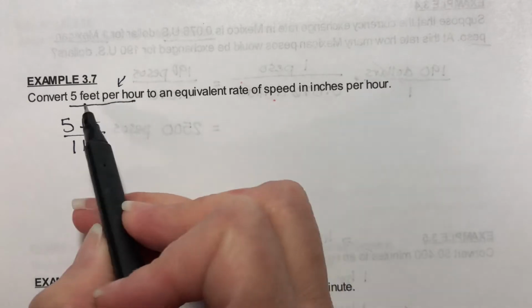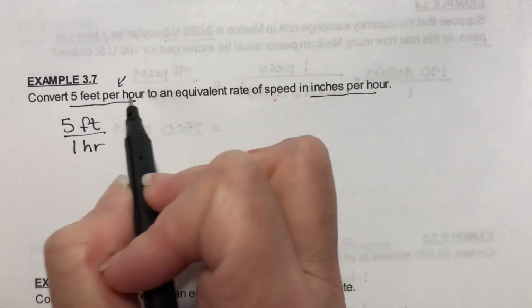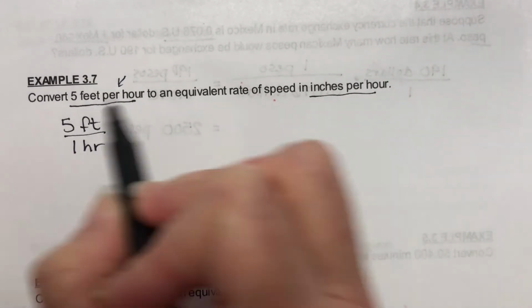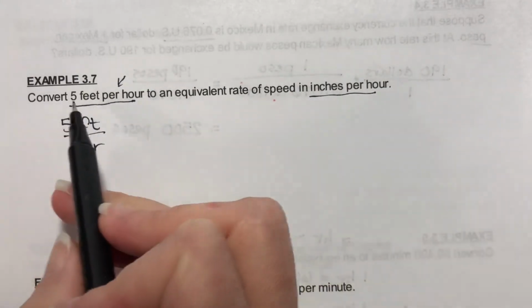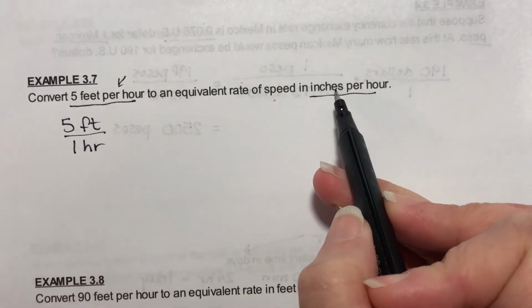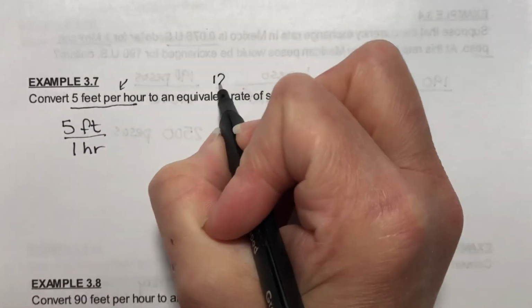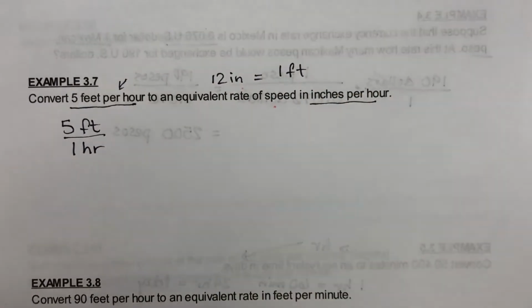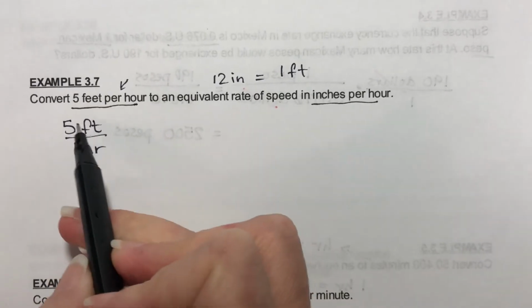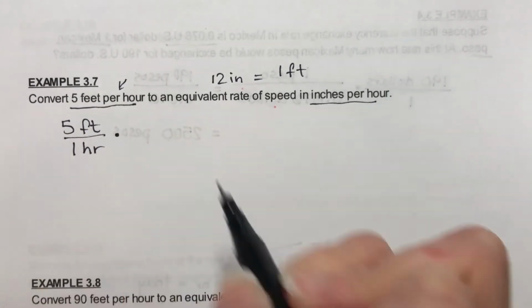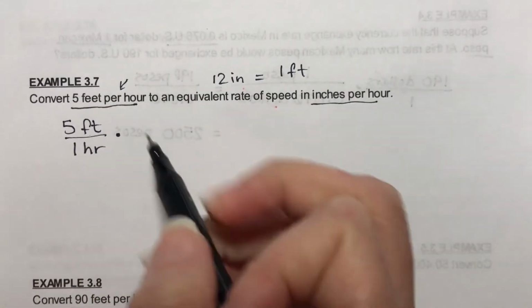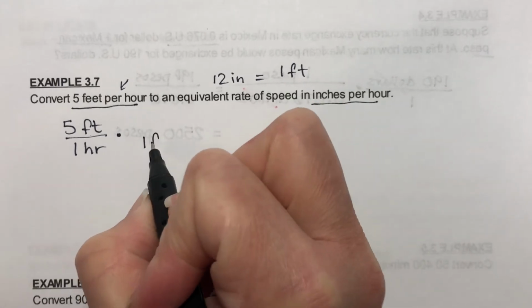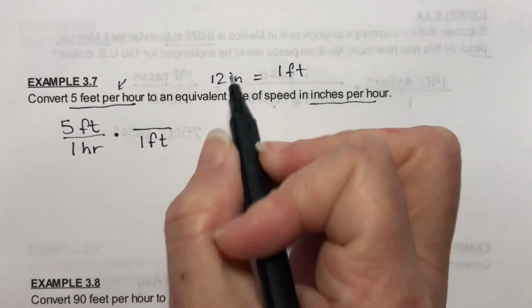Now, if I compare this rate to this rate, hours are the same. So I'm going to keep my hours around. But what I need to convert is the feet into inches. And remember, 12 inches is equal to 1 foot. So I look at the piece I want to change. I want to get rid of the feet. So when I multiply, I'm going to make sure that the feet are on the diagonal from it and put the other in the top.